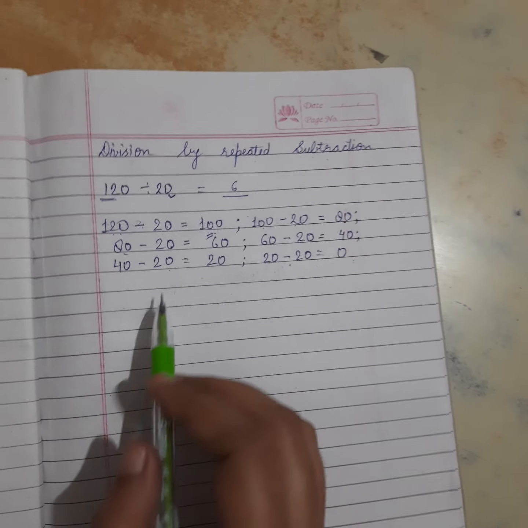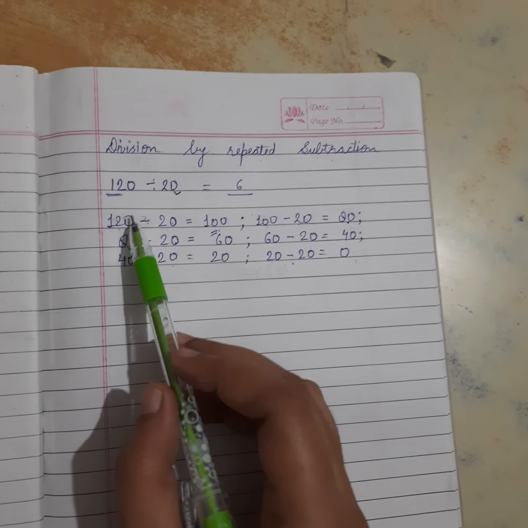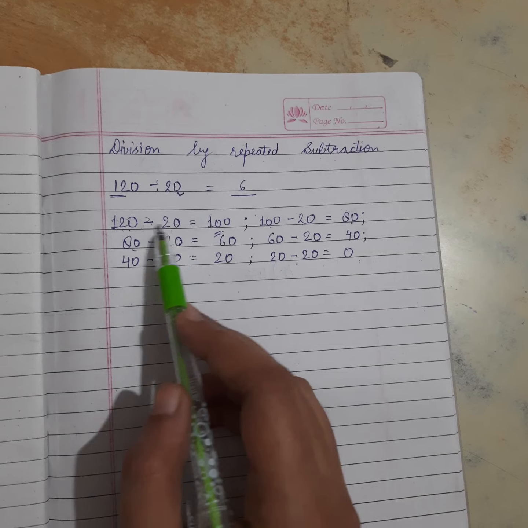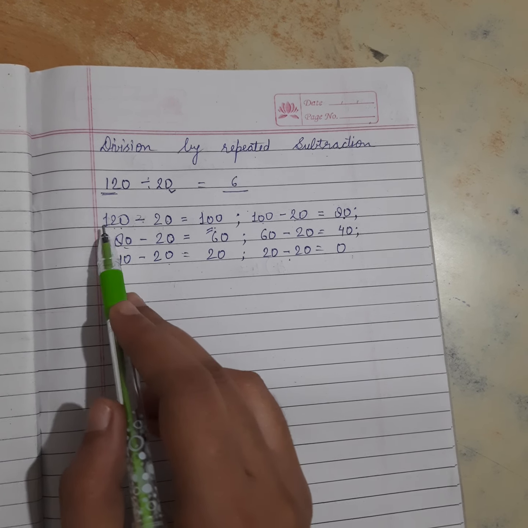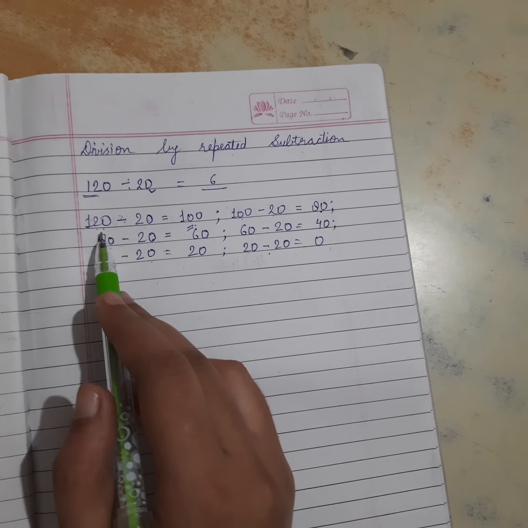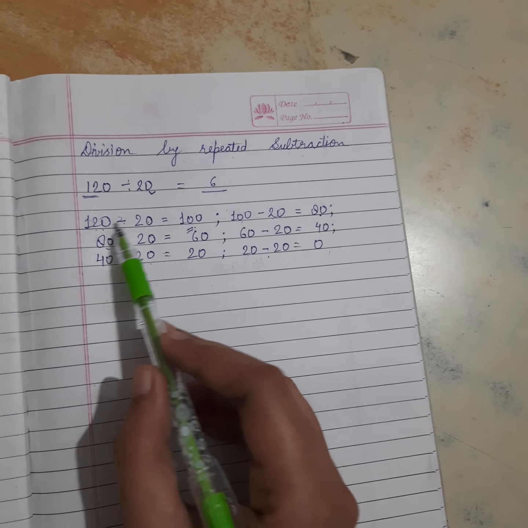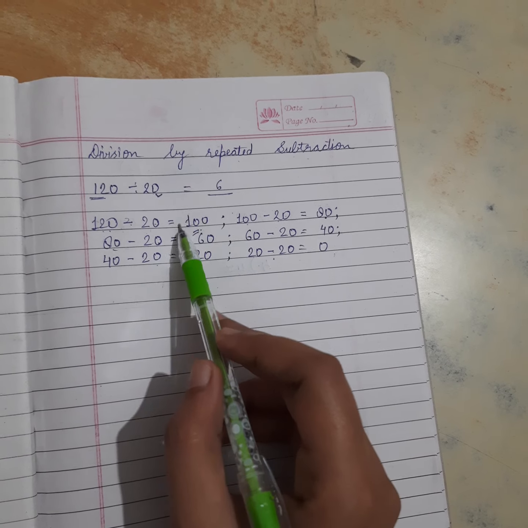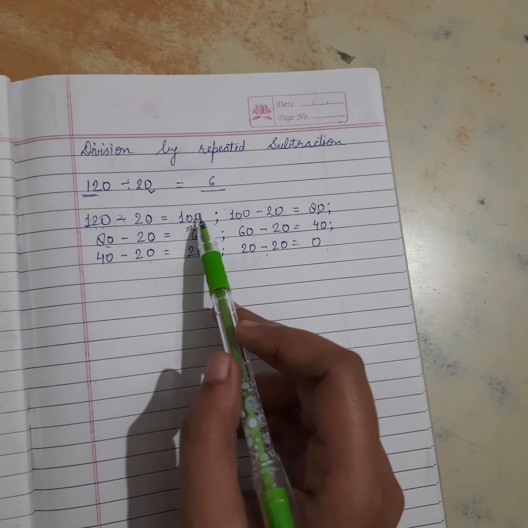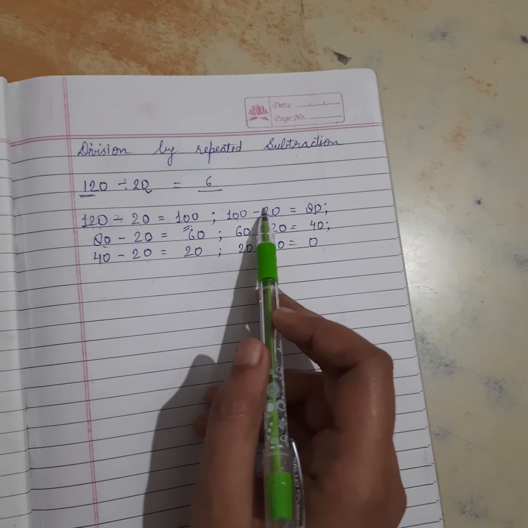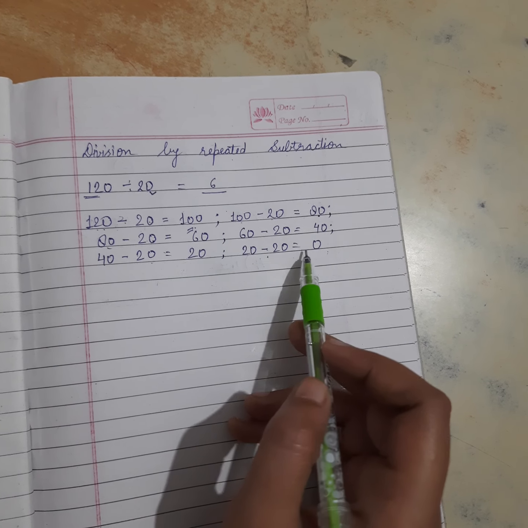Okay. So let's see once again. We subtract the divisor from the dividend till it becomes 0. 120 minus 20 is 100. Then whatever answer we got, from that answer we will subtract the divisor again until it comes to 0.